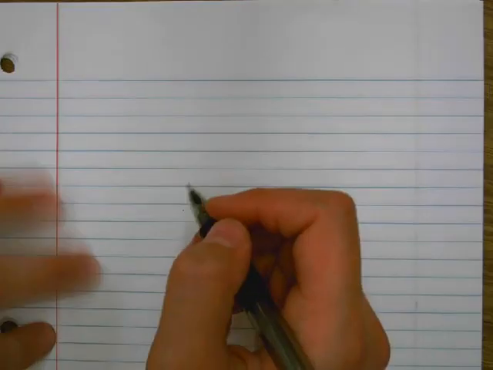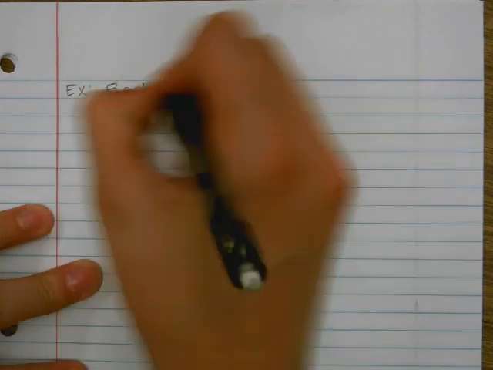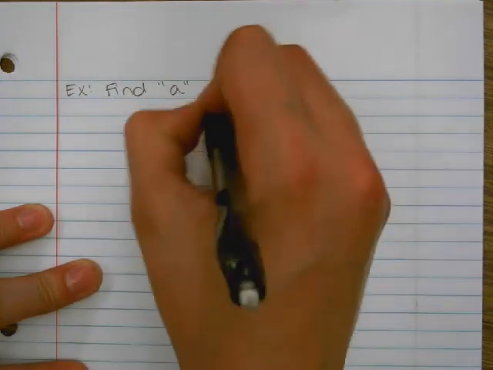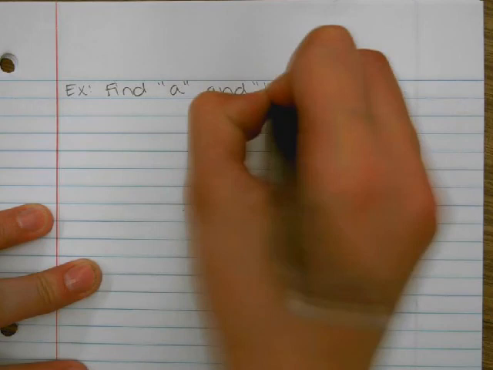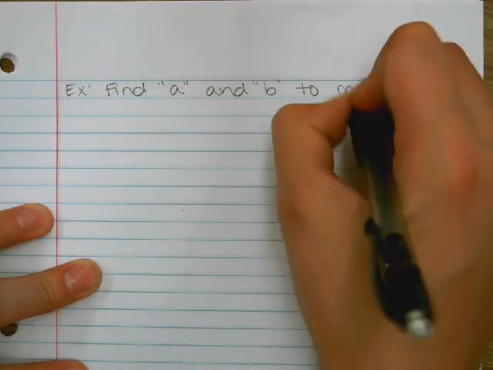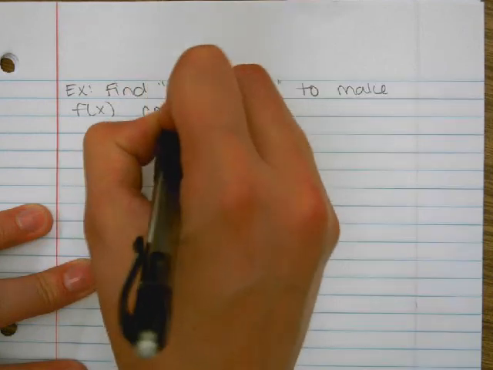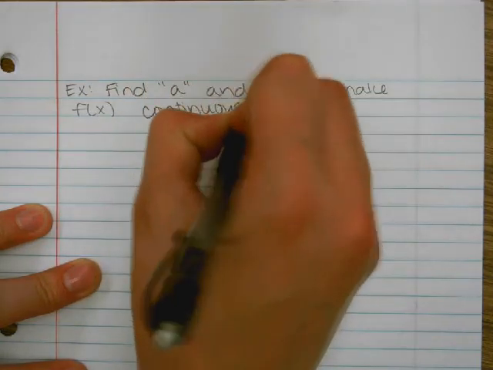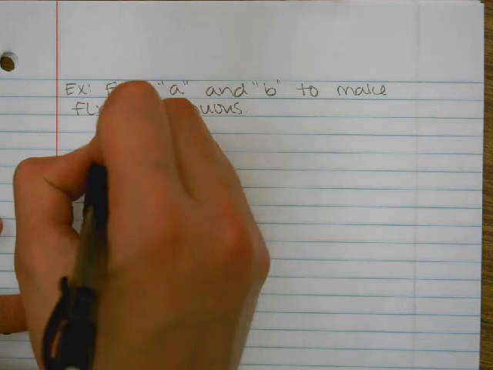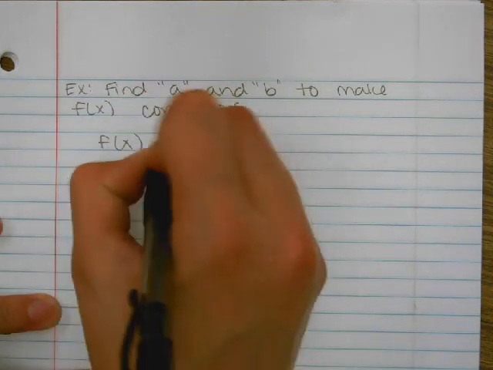Okay, and I know the video is getting really long, but we do have one more type of problem we want to look at. So here, we are going to find A and B to make f of x continuous. And f of x is actually a piecewise function.